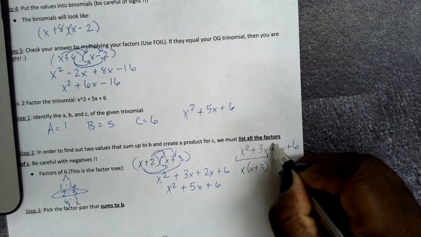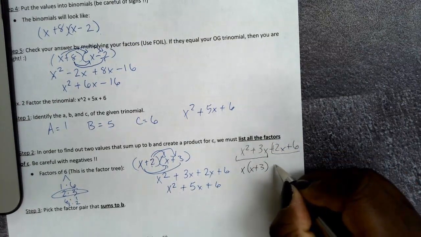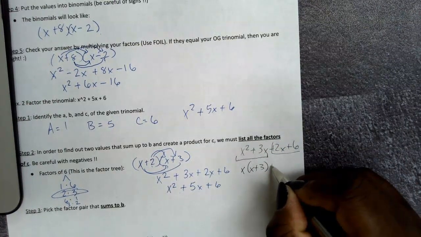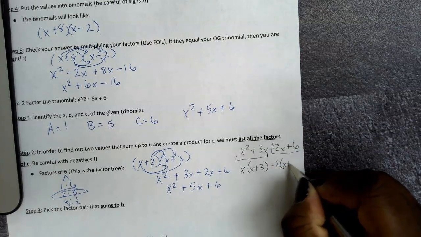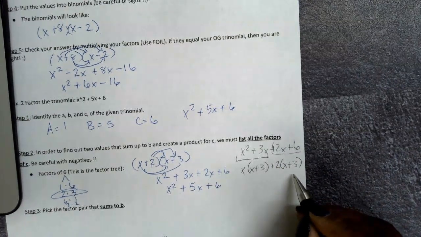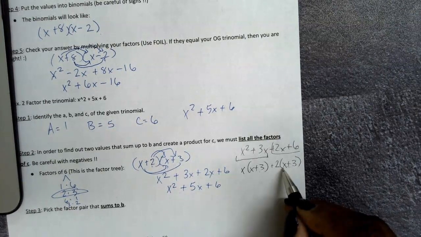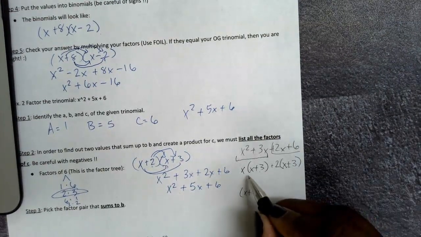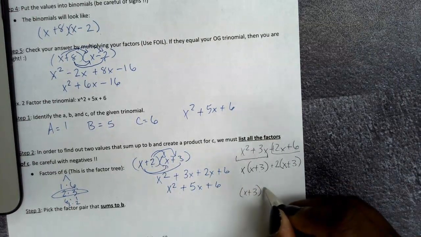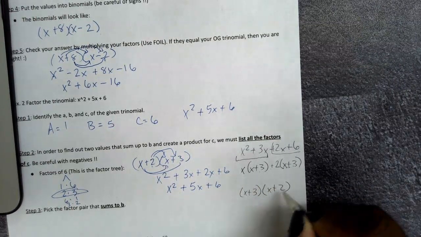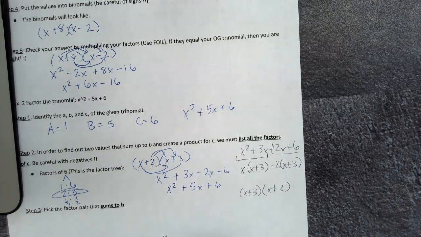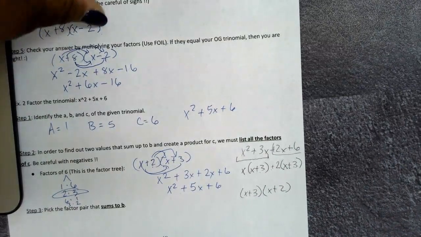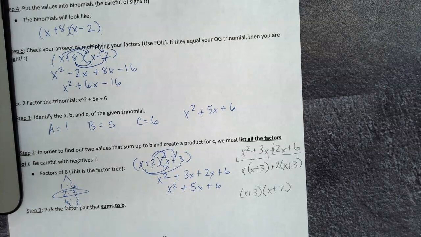Here, this one has a positive 2, so you can pull out a plus 2. And what's left is x plus 3, it takes it back. These two are identical, so we know that that is one of our factors, our binomial. And what's left is x plus 2, what you pulled out. So you have x plus 2, which all means the same thing. So that is 2 different ways you can do that. Next question, next statement.